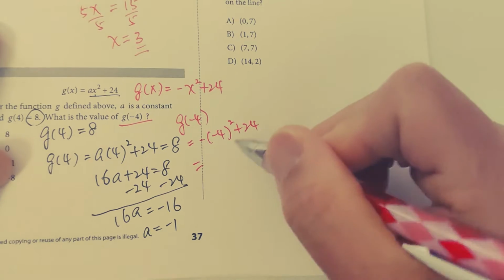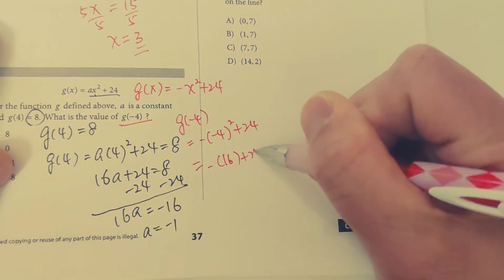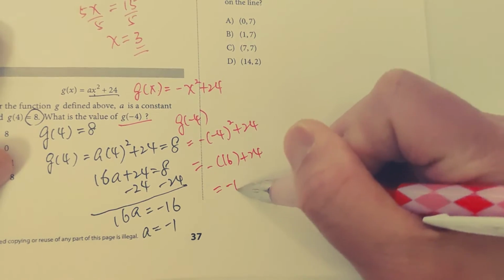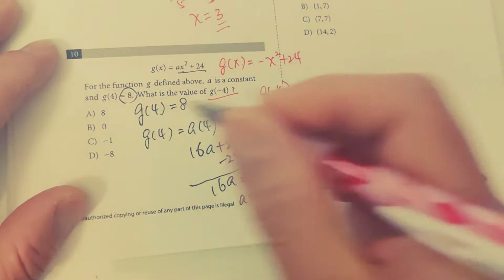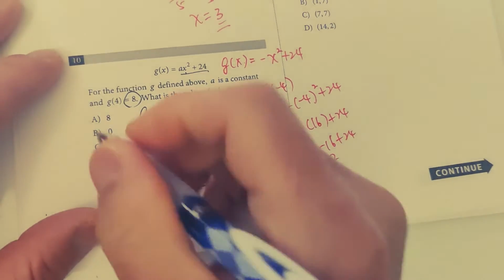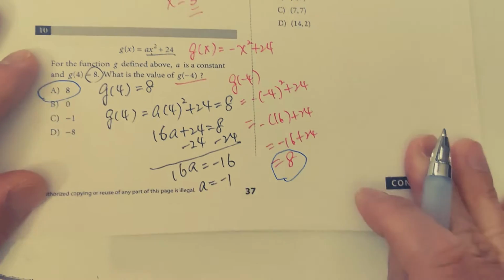That will give you -16, okay, plus 24. So -16 plus 24 would be 8. So the answer is A. Okay. All right.